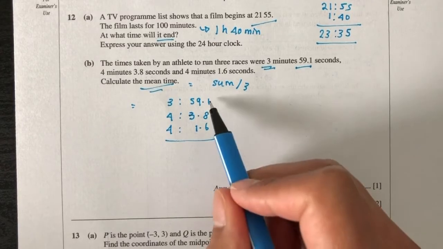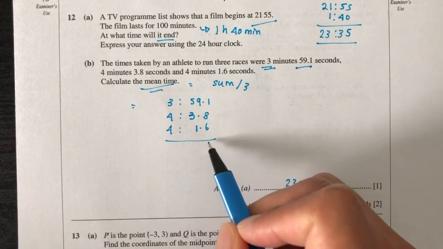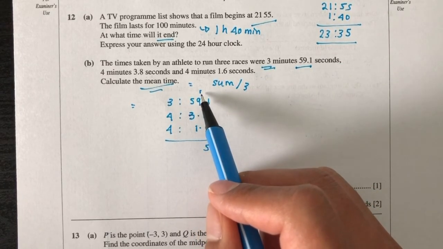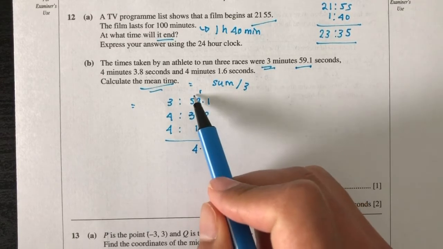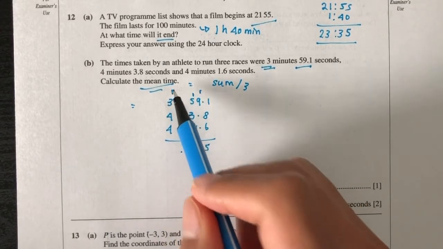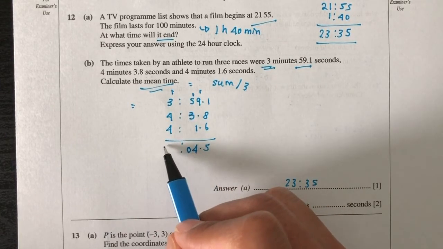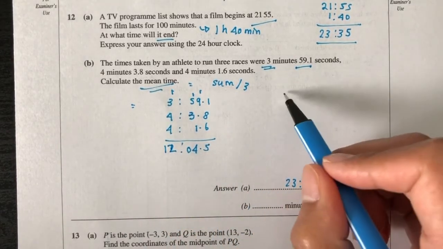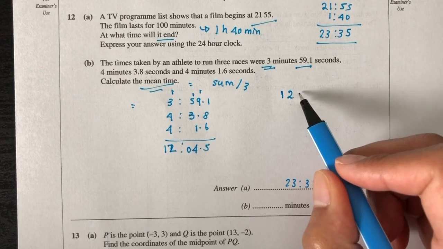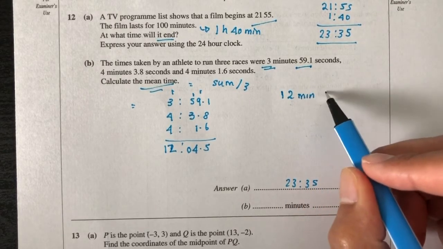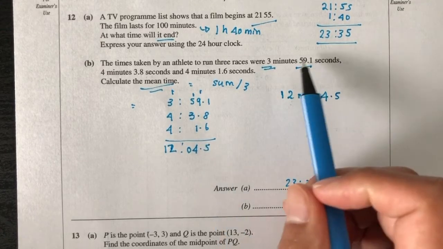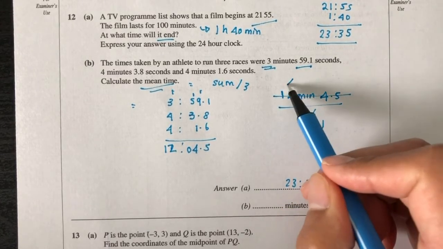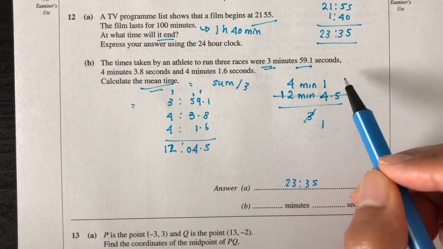So if you add everything together, here we have what? 1 plus 8 is 9, 15. That will be 1 plus 9 is 10, 14, so 4. That will be 6, so 0, carry 1 here. So 4 plus 4, that will be 12. So in total, he will take 12 minutes and 4.5 seconds to run all these 3 races. So the mean will be divided by 3. That will be 4 minutes, 1.5.